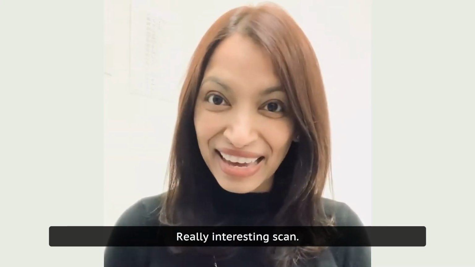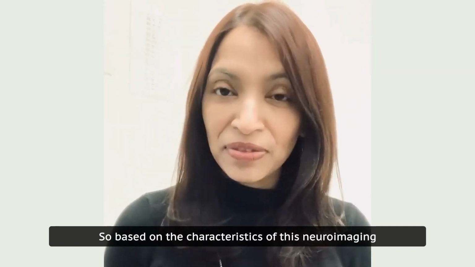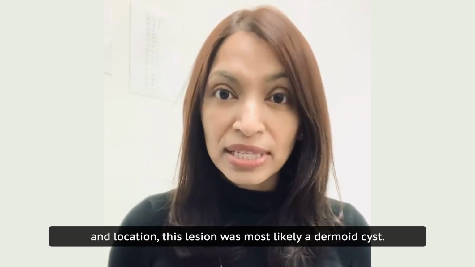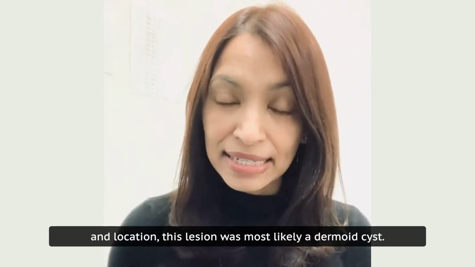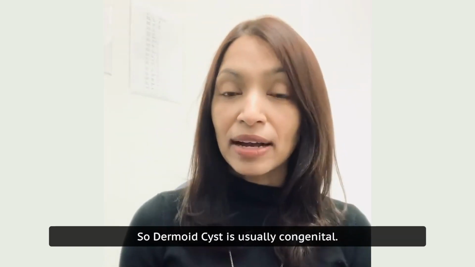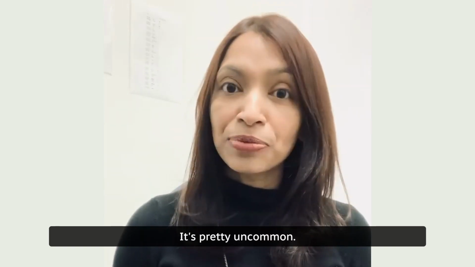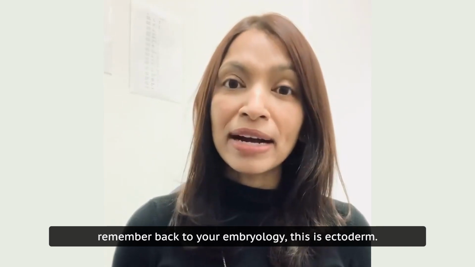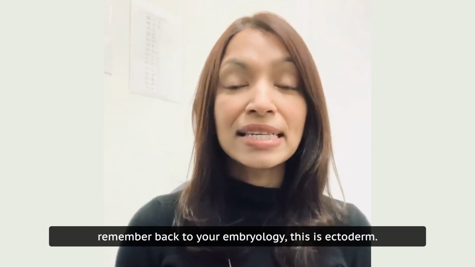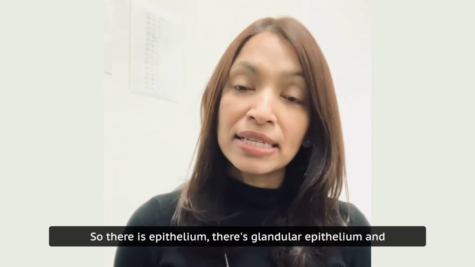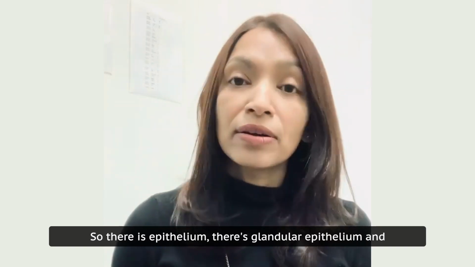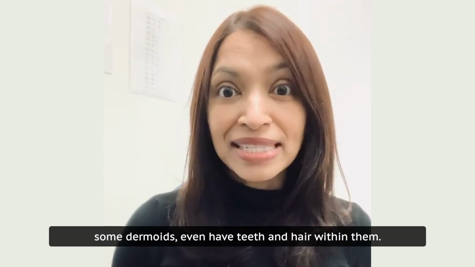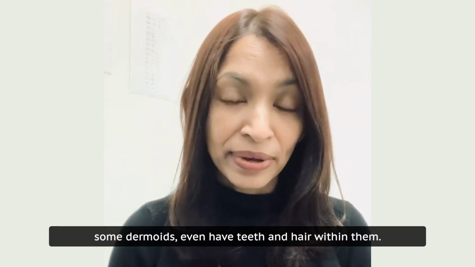Really interesting scan. So based on the characteristics of this neuroimaging and the location, this lesion was most likely a dermoid cyst. So a dermoid cyst is usually congenital. It's pretty uncommon, less than 1% of intracranial tumors. And if you remember back to your embryology, this is ectoderm. So there is epithelium, there's glandular epithelium, and some dermoid cysts even have teeth and hair within them.